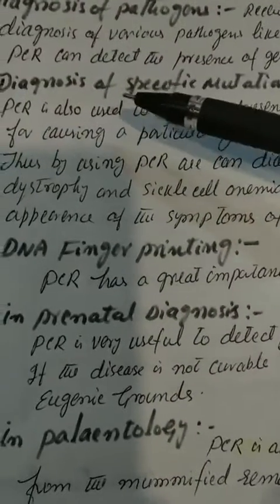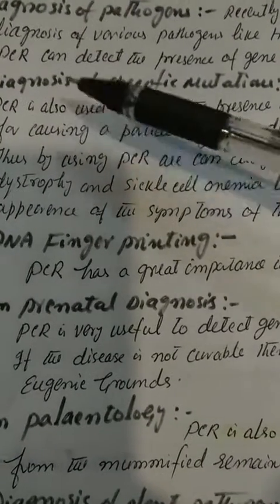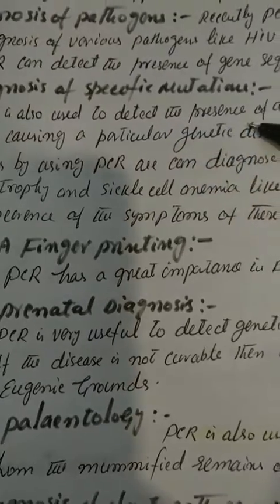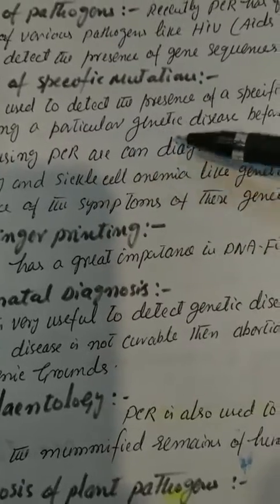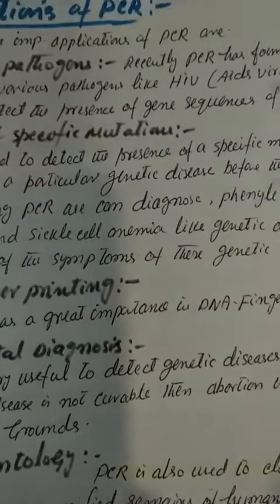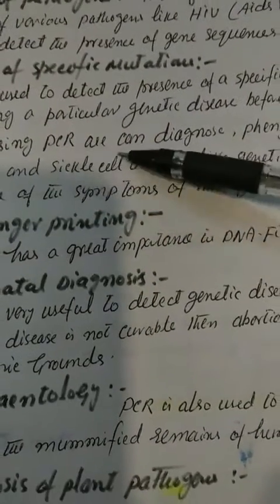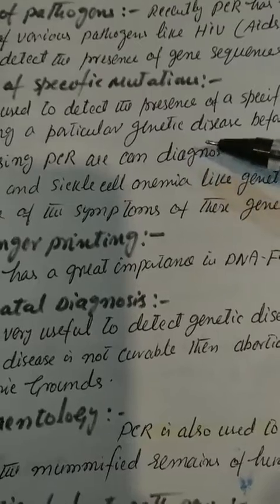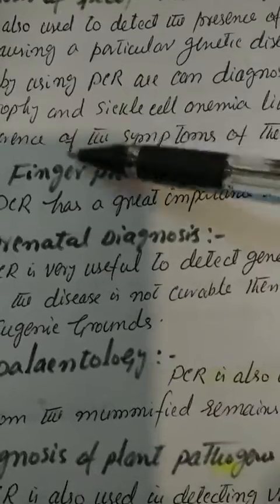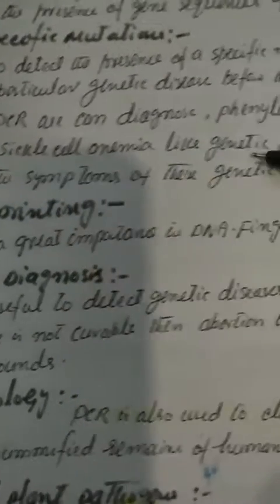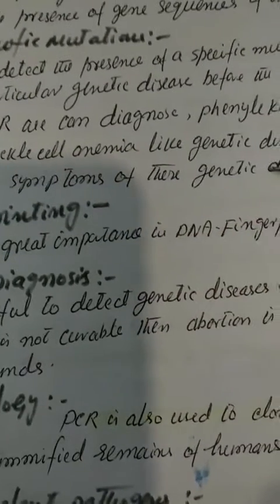Our second application is in the diagnosis of specific mutations. Polymerase chain reaction is also used to detect the presence of a specific mutation that is responsible for causing a particular genetic disease before the actual onset of the disease. Thus, by using PCR, we can diagnose diseases like phenylketonuria, muscular dystrophy, and sickle cell anemia, genetic disorders, before the appearance of their symptoms.